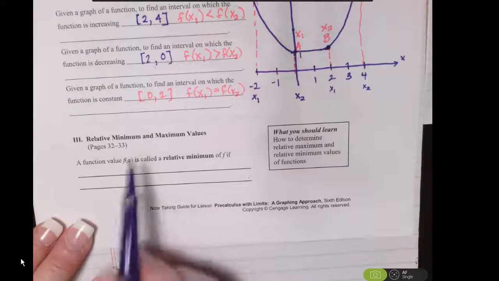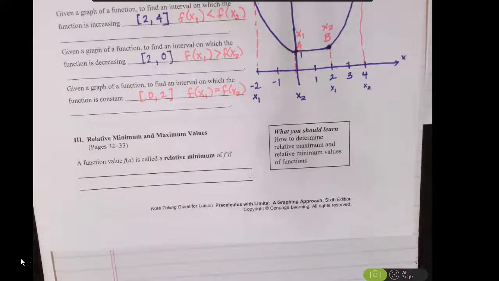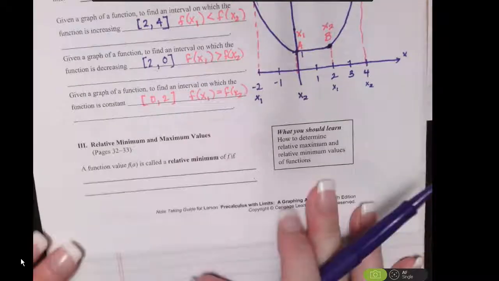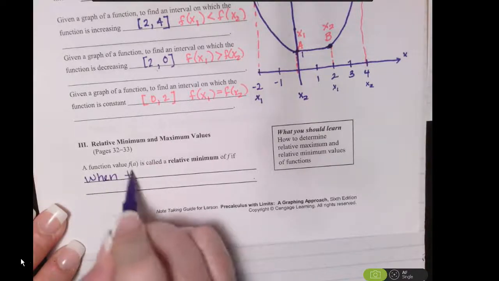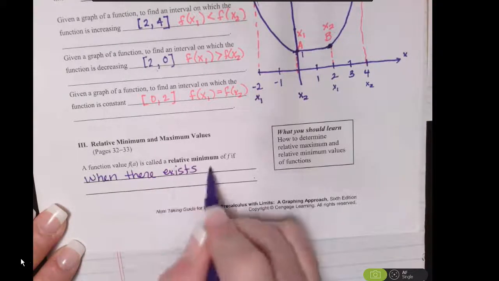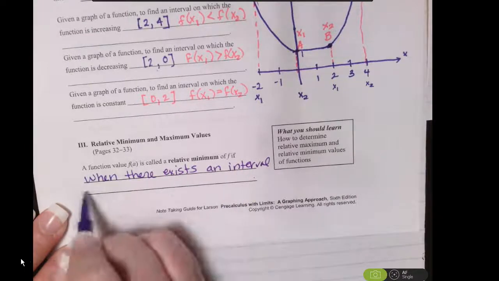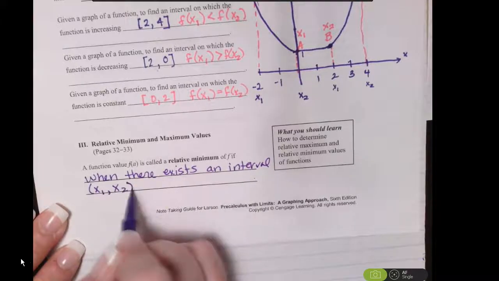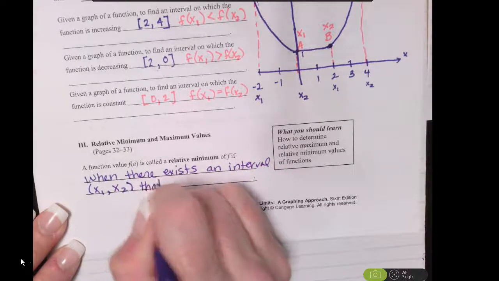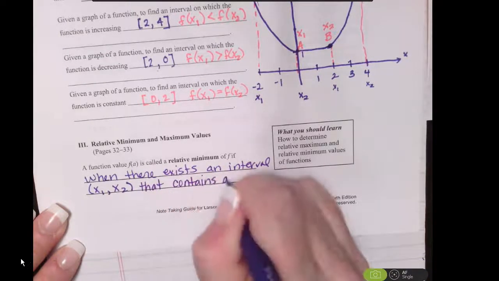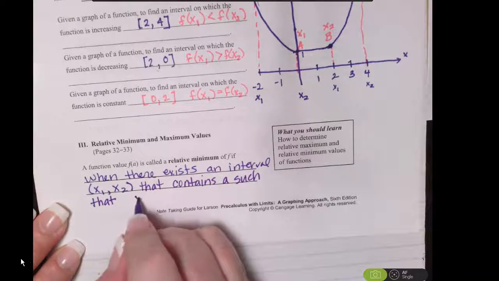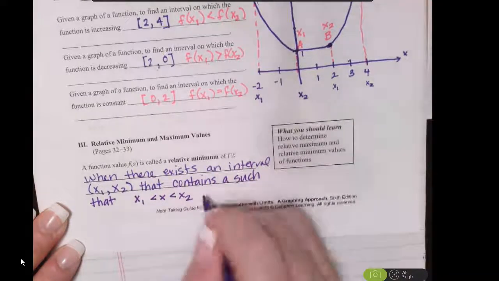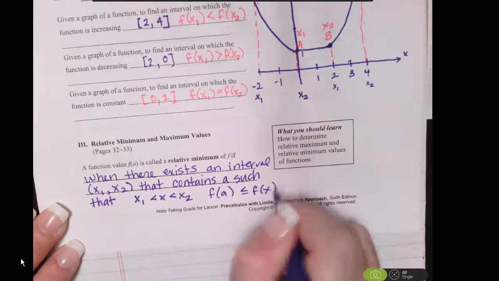The next terminology we need to be concerned with are relative maximum and minimum values. A function value is called a relative minimum if there exists an interval x1, x2 that contains A such that x1 is less than x is less than x2, so that f of A is less than or equal to f of x.